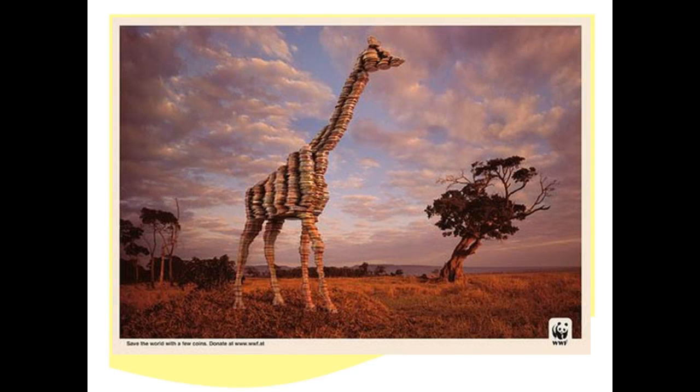They didn't pick a hippopotamus or something short and stout. They purposely picked a giraffe to say how these small little coins build up into something bigger and taller. So the message is clear, just a small few donations will help us raise some money for these beautiful animals in this lovely safari scene.